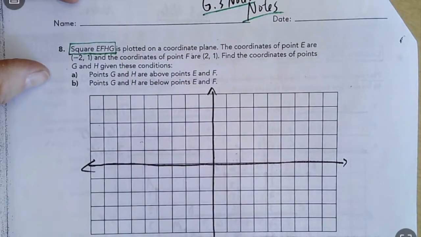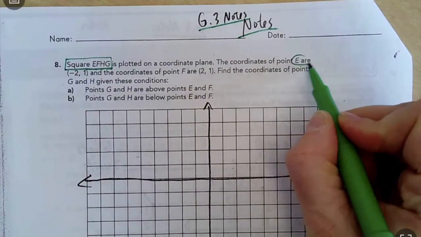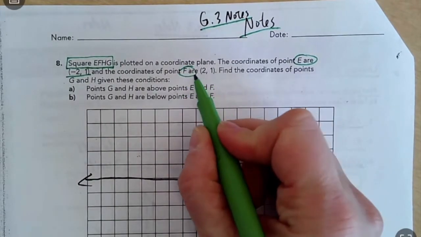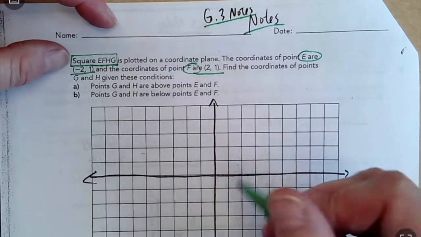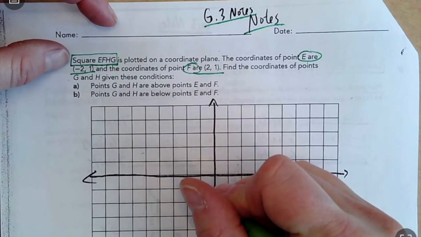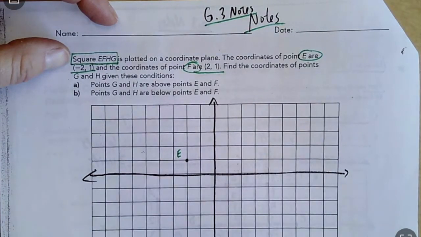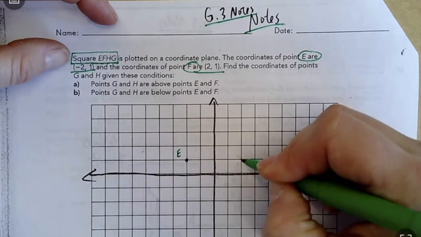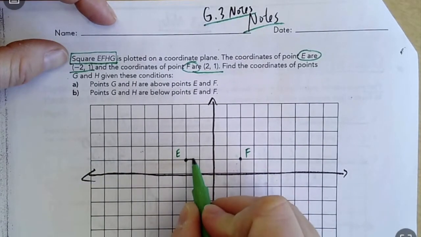So we know about a square. All sides are the same. It's plotted on this coordinate plane, and they're going to give us the coordinates of E, which are -2, 1, and the coordinates of F, which are 2, 1. So we've got to put those coordinates on there. E, -2, 1. First off, just make sure that you are plotting these coordinates correctly. And then F would be over 2, up 1. E and F, so just connecting those together is part of our square.